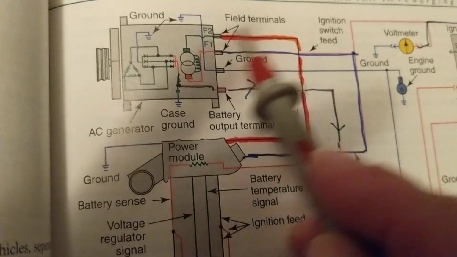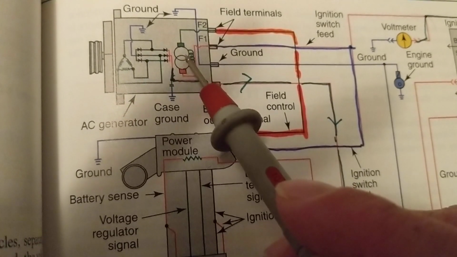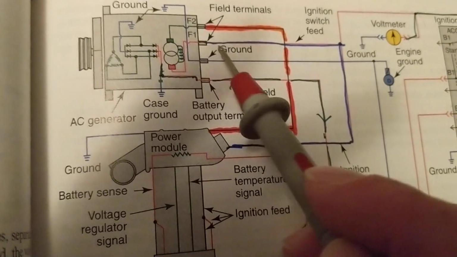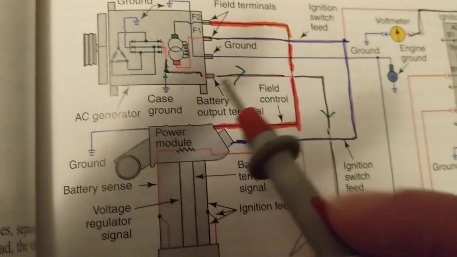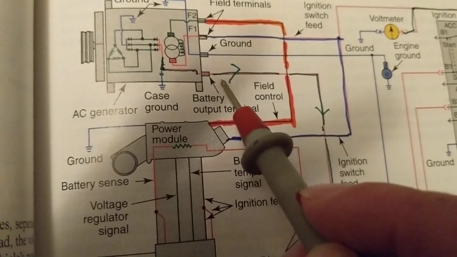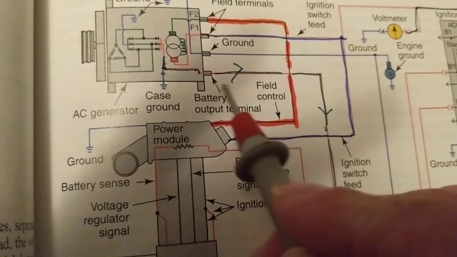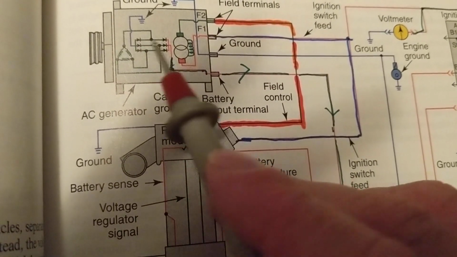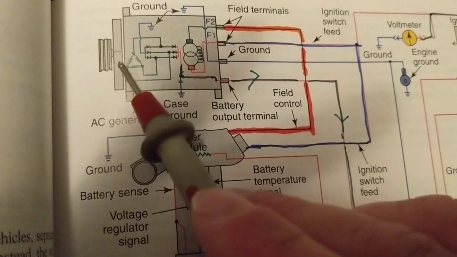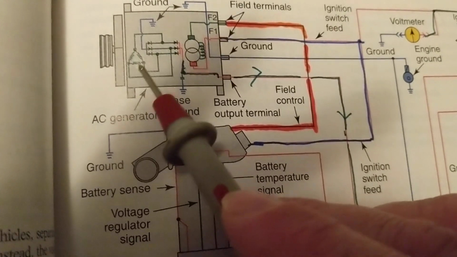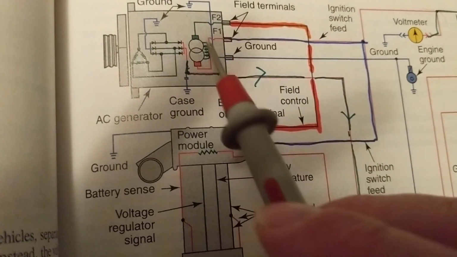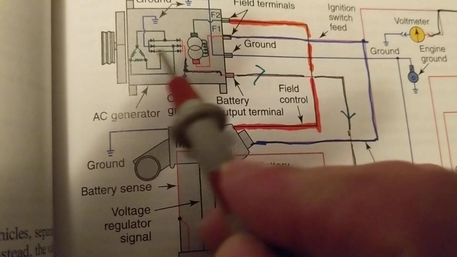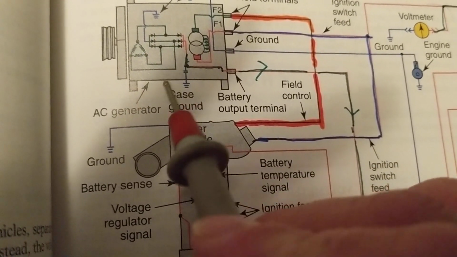So you see, this goes back to these rotors. These are symbols for rotors that turn to create the current over here. Now, the battery output, which is always that thick wire, the red one, this is the battery output. Where does it come from? It comes from the diodes, which just rectify the AC. This is a picture of the stator and the rotors. This is rectified, meaning it is changed to DC.